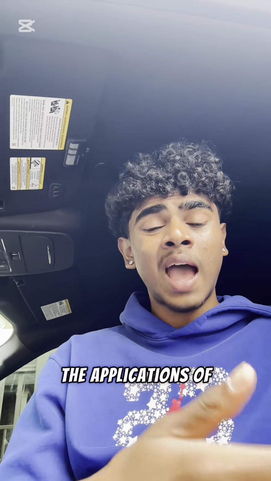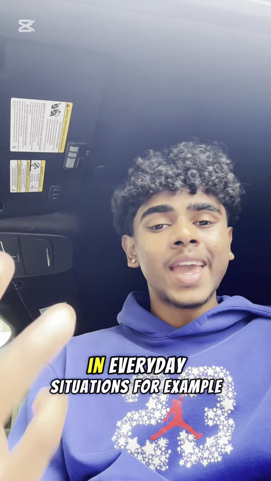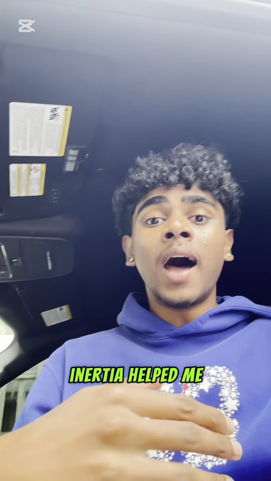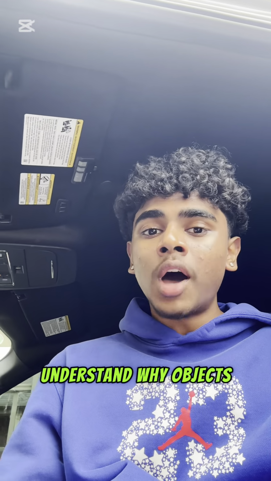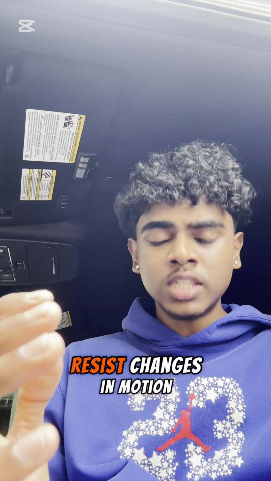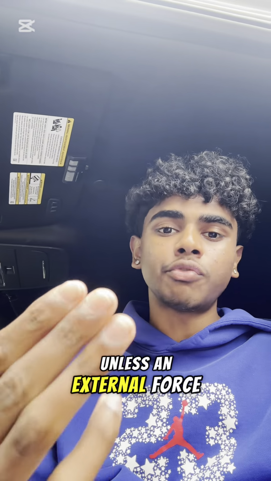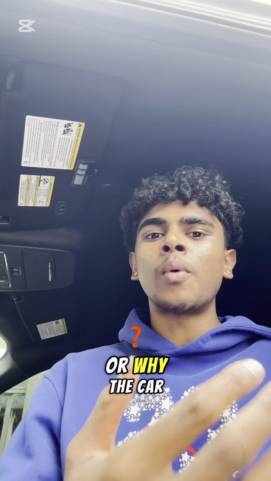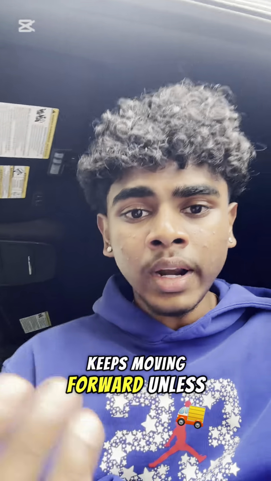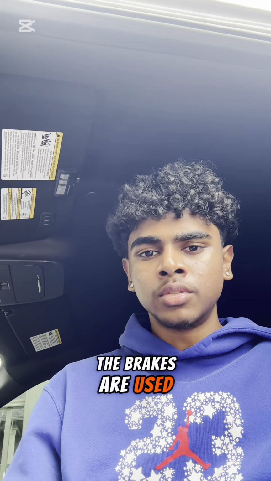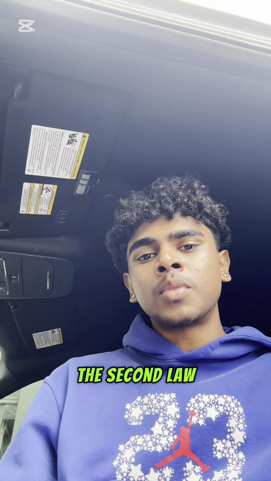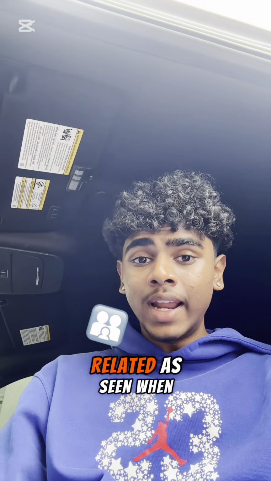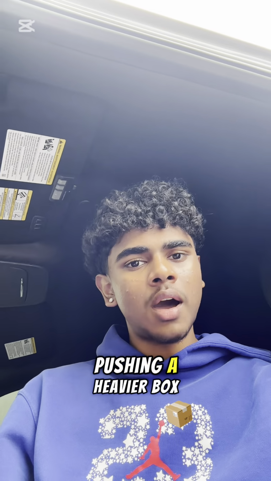I also learned the applications of Newton's laws in everyday situations. For example, the first law, inertia, helped me understand why objects resist changes in motion unless an external force is applied. This explained why the sled stayed still or why the car keeps moving forward unless the brakes are used. The second law shows how force, mass, and acceleration are related, as seen when pushing a heavier box.